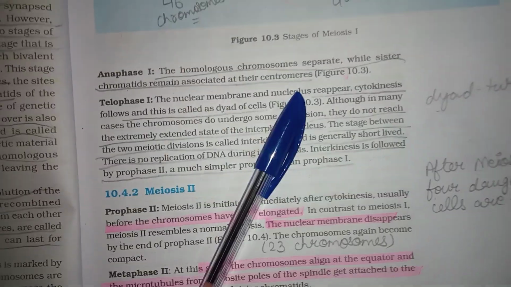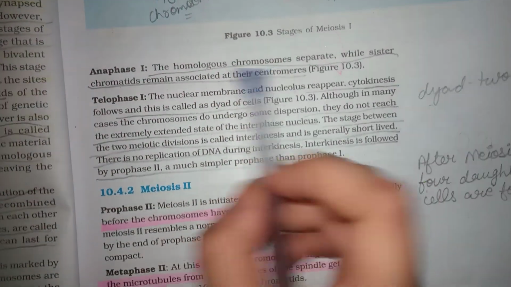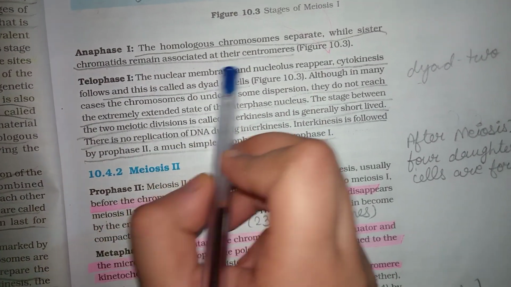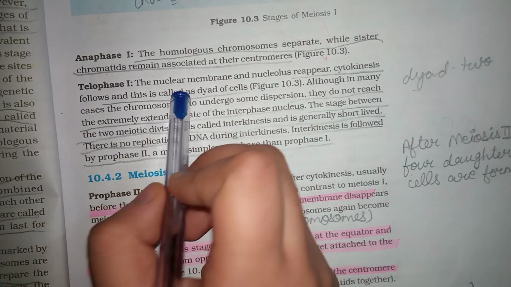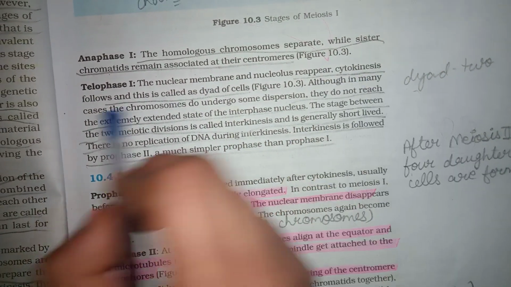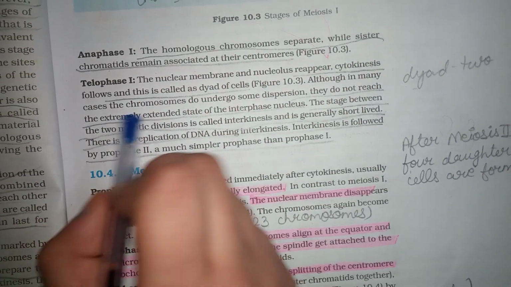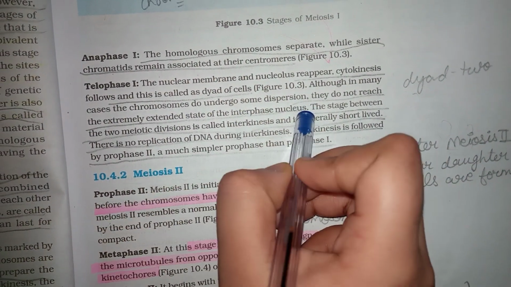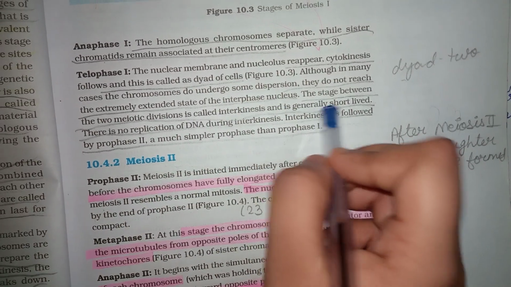Anaphase 1. The homologous chromosomes separate while sister chromatids remain associated at their centromeres. Telophase 1. The nuclear membrane and nucleolus reappear. Cytokinesis follows, and this is called dyad of cells. Although in many cases the chromosomes do undergo some dispersion, they do not reach the extremely extended state of the interphase nucleus. The stage between two meiotic divisions is called interkinesis and is generally short-lived.